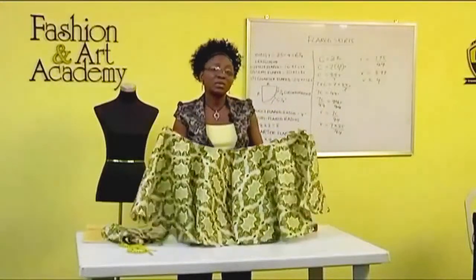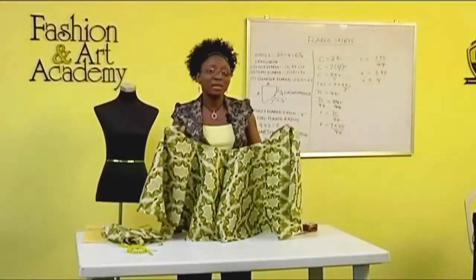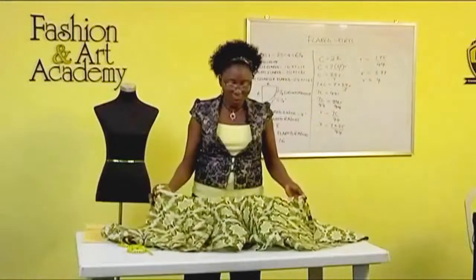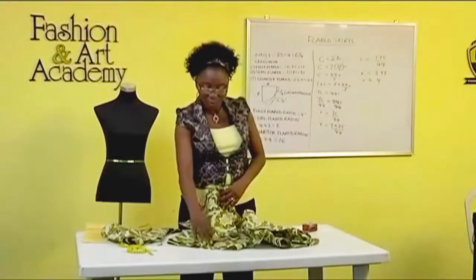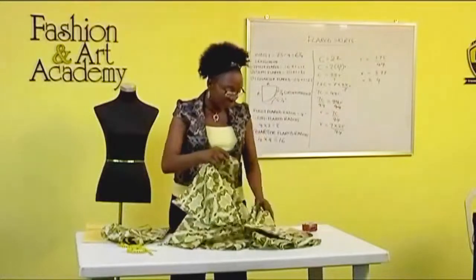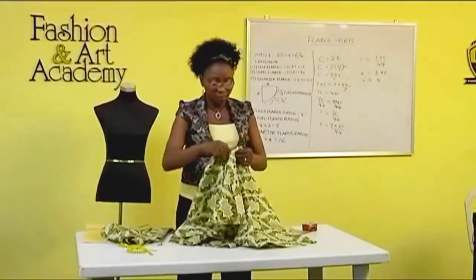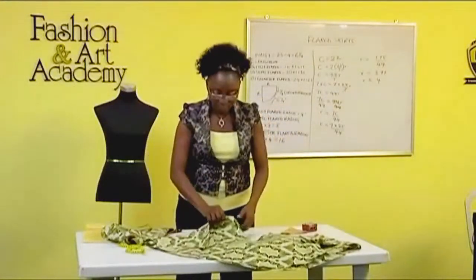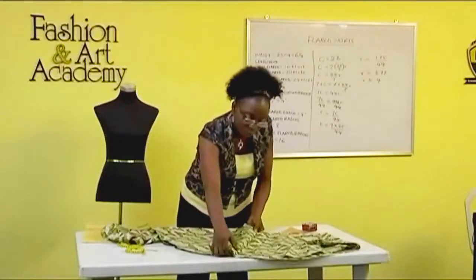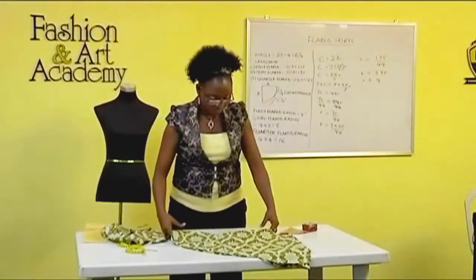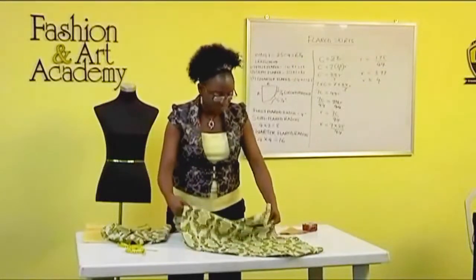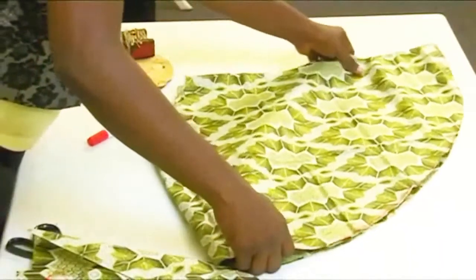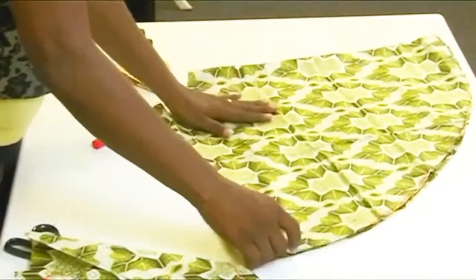But the next thing we're going to do, before we get down to cutting our quarter flared and our semi-flared, is to cut out the lining that we're going to use. Because this is the one we're working on, we're going to cut out the lining. And the lining will be 3 inches shorter than the actual length. So I'll fold it back. Okay, now I've folded it back.